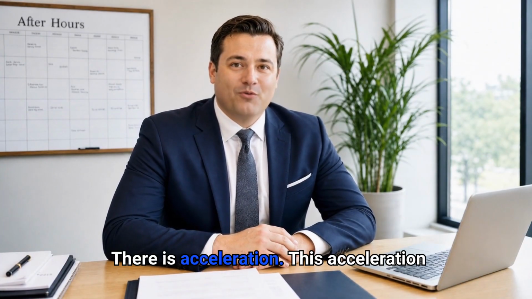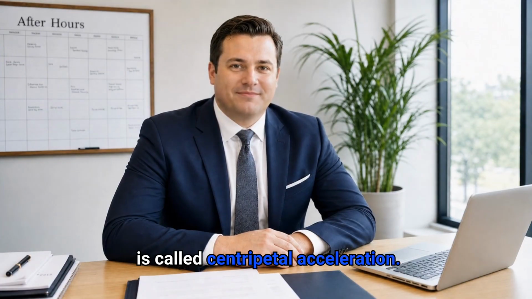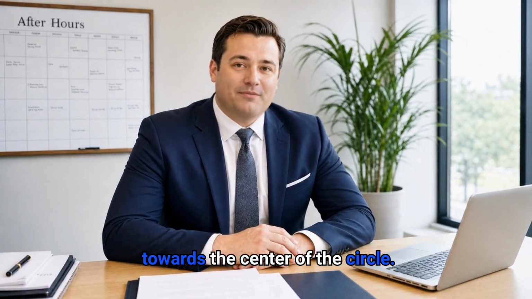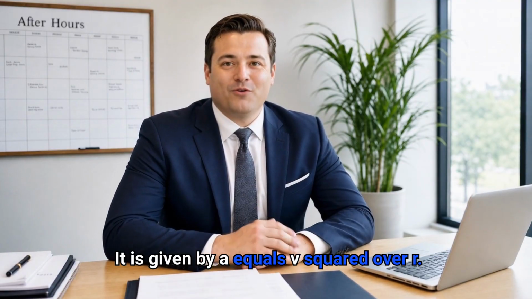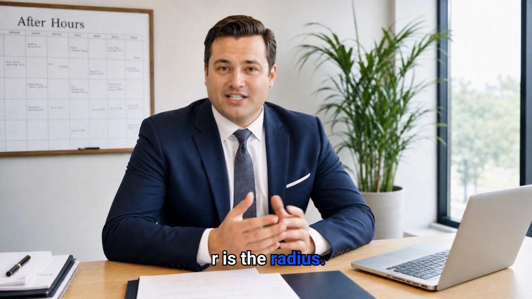There is acceleration. This acceleration is called centripetal acceleration. Centripetal acceleration is directed towards the center of the circle. It is given by a equals v squared over r. v is the speed. r is the radius.